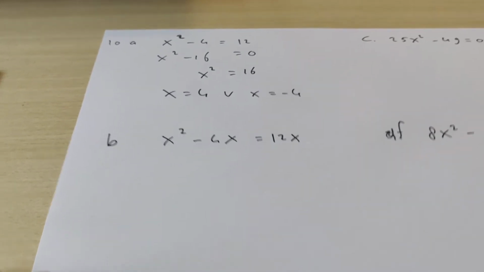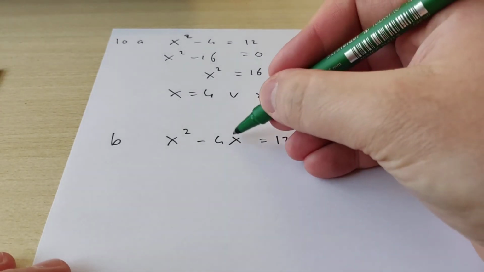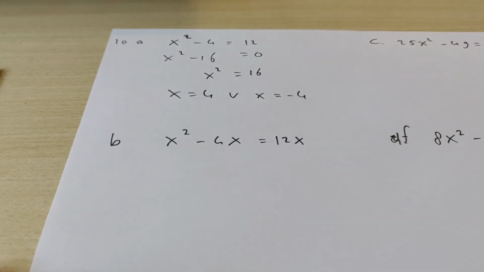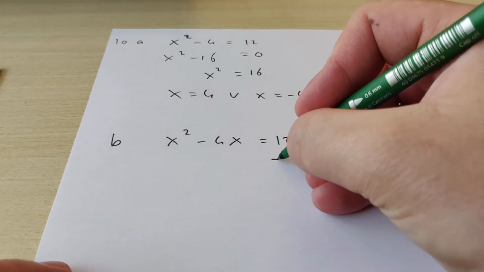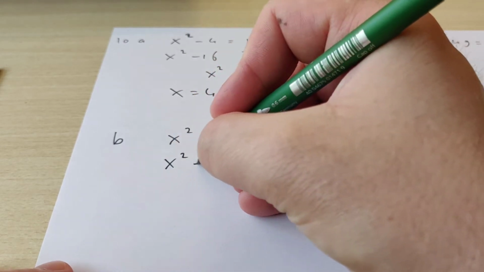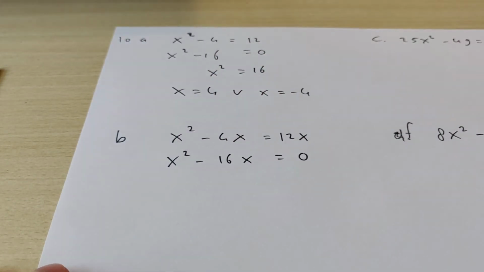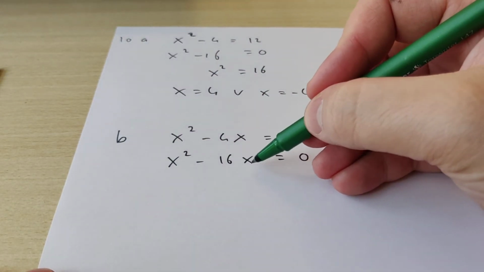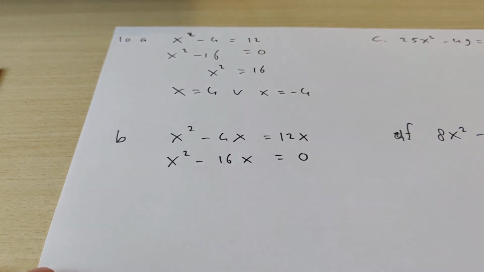Now exercise B, it looks very similar, only now there's an x here and there's an x there. So that means we get a completely different answer, maybe. So first we're going to make a 0 here. So we have x squared minus 16x equals 0. So the difference is that now we have an x here and here we didn't.